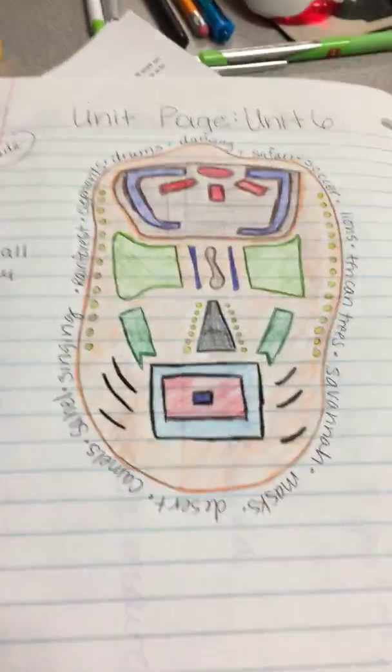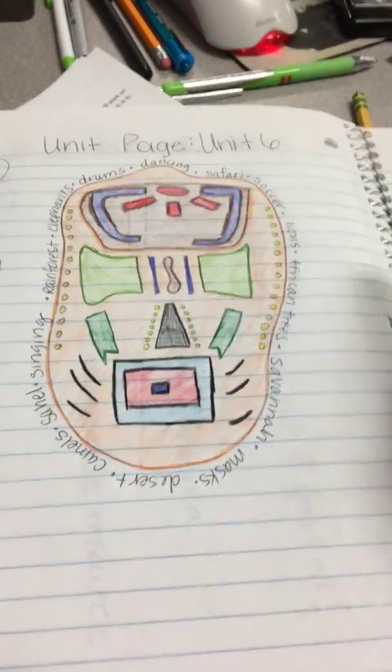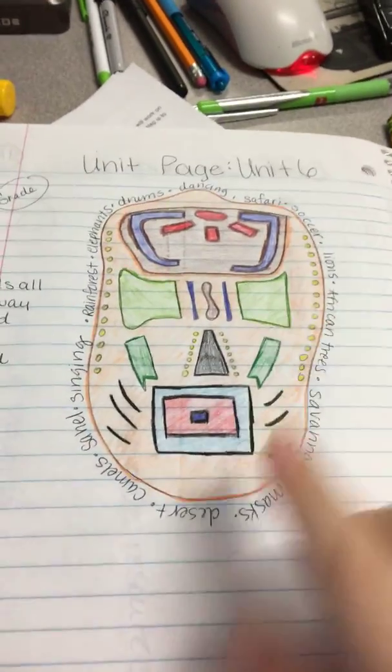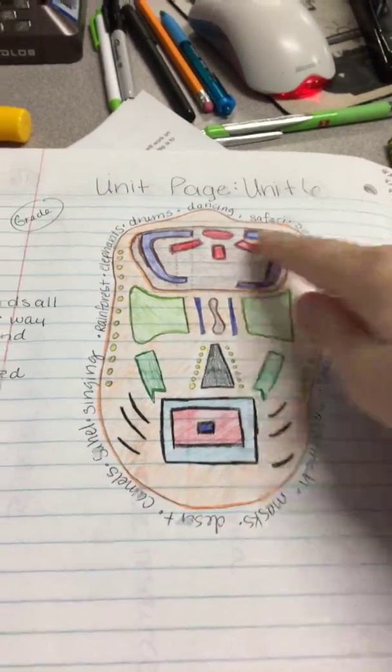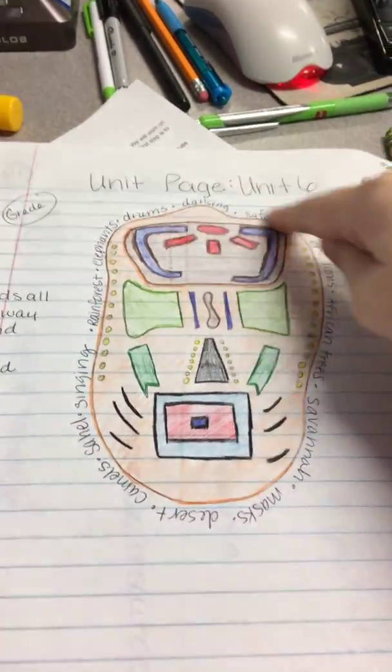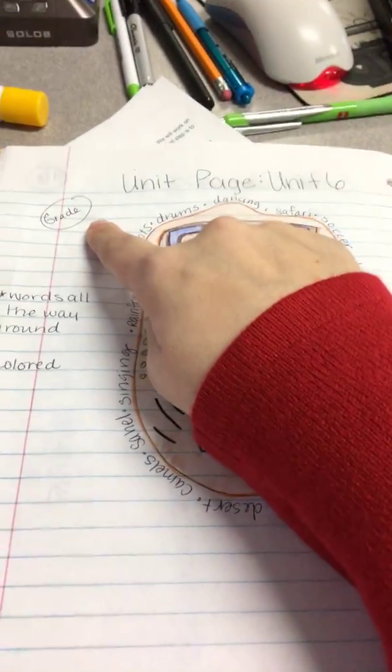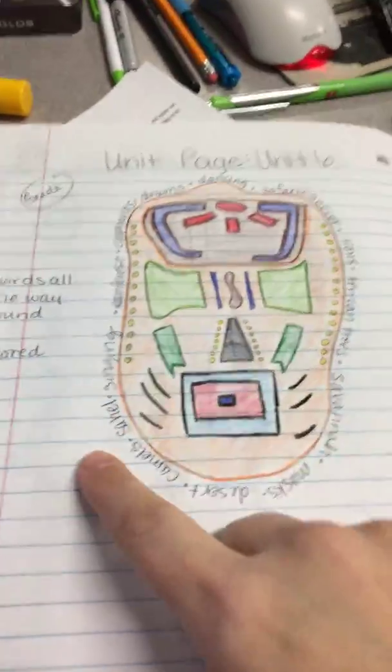So we have entered our Africa unit. Your unit page is the first thing that you should see. For your Africa unit, there should be a mask on this, and it was supposed to have words all the way around. It has already been graded. Words all the way around, and it was supposed to be colored.